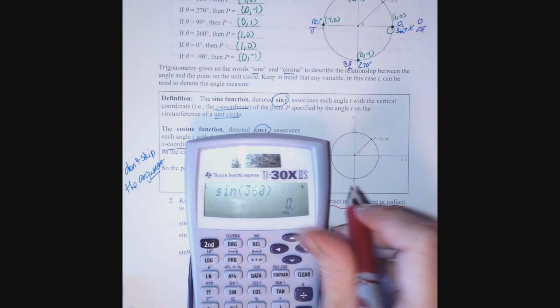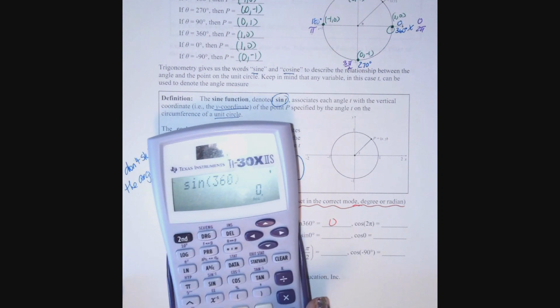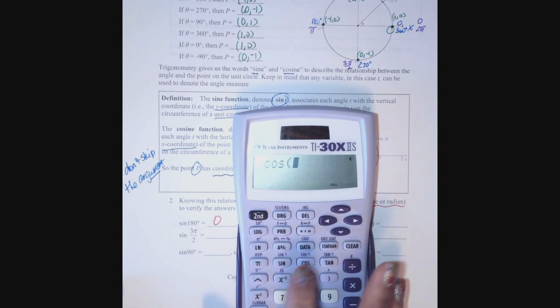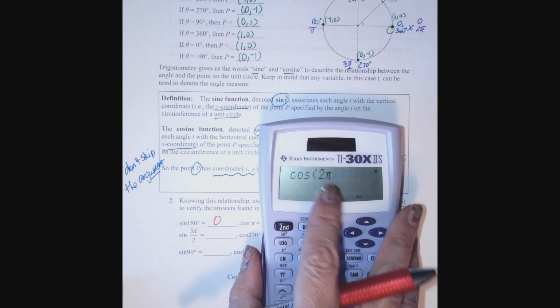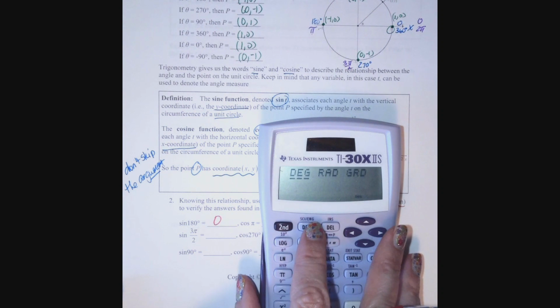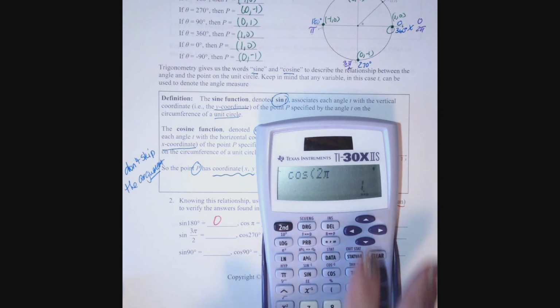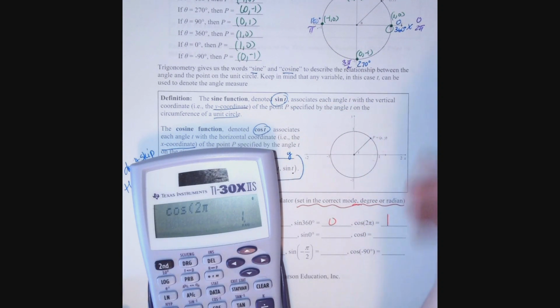That's what I expected. And then it asks me to find the cosine function value of 2 pi. So cosine of 2 pi, and 2 pi is given in radians, so I need to switch. That gives me a +1. That's correct. Over here, my coordinates are 1, 0.